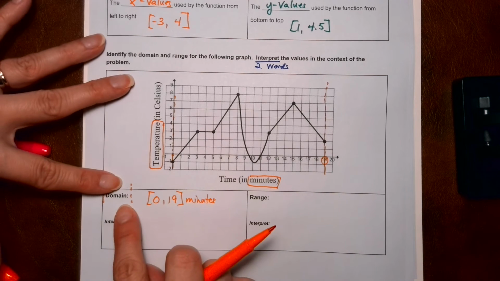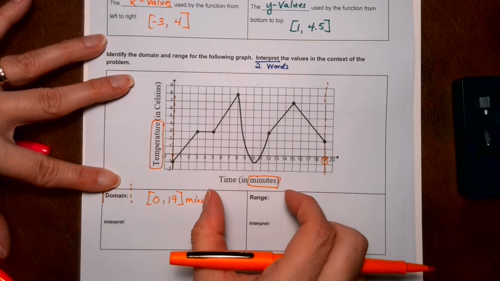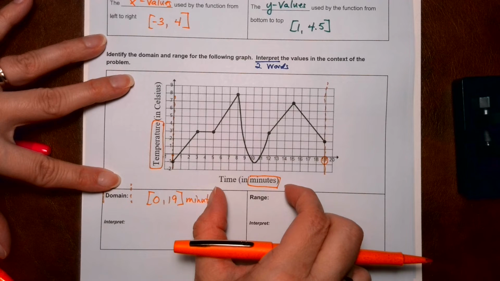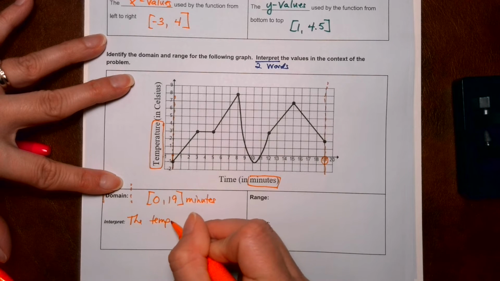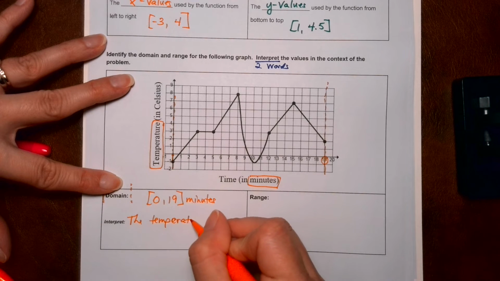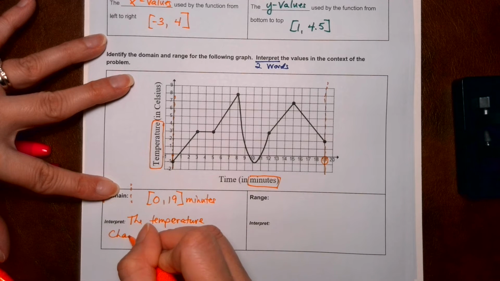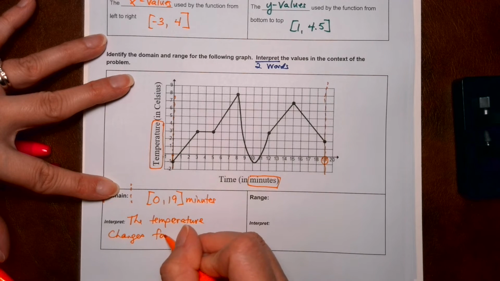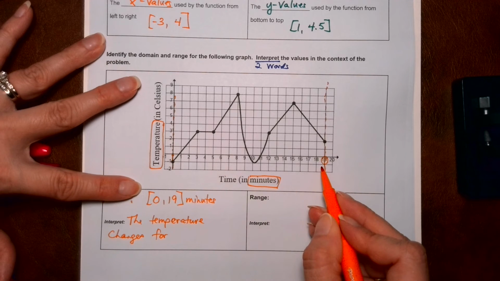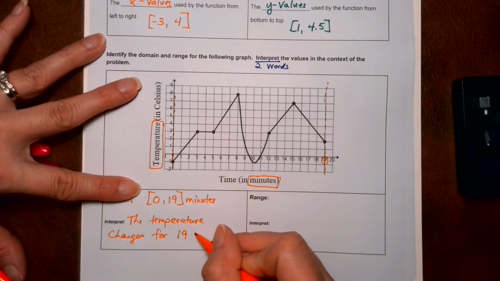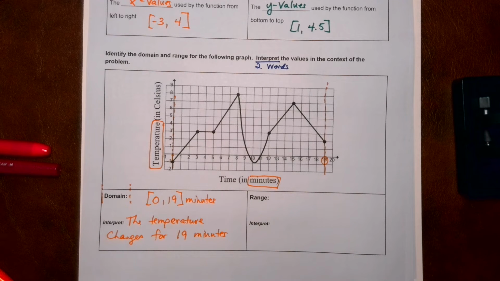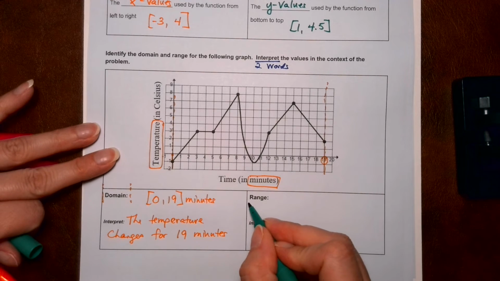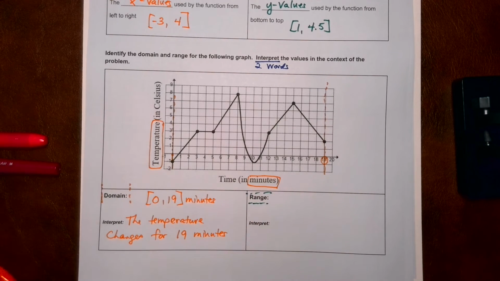Since we're doing domain, we're just going to say minutes. So the temperature changes for how many minutes? 19 minutes. How about the range? How about from the low up to the high?